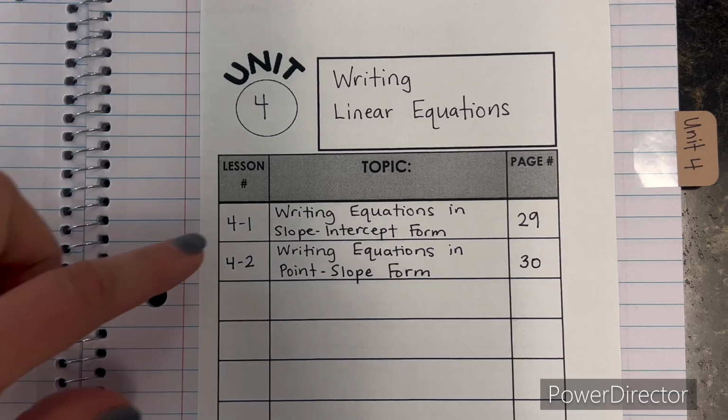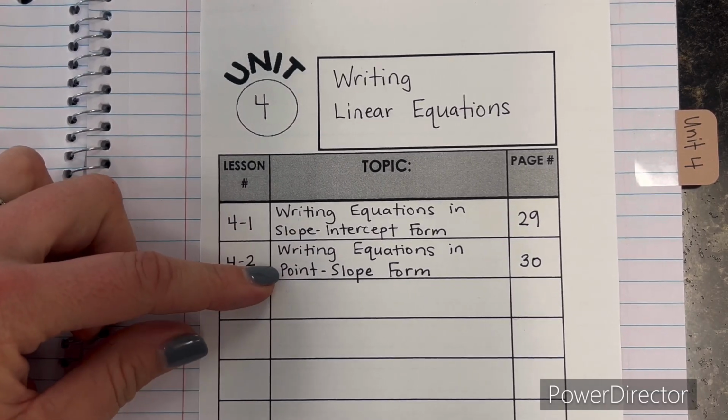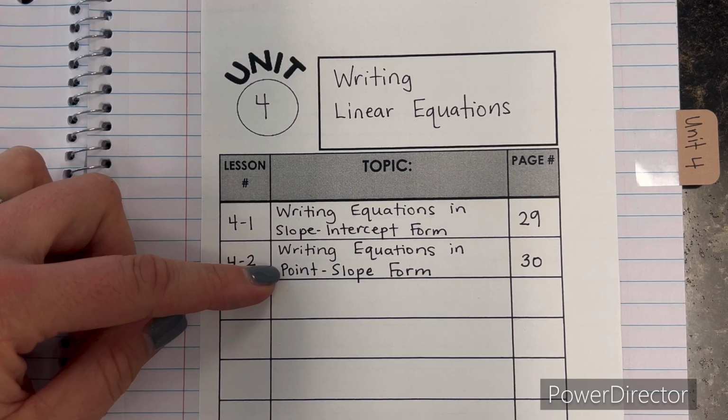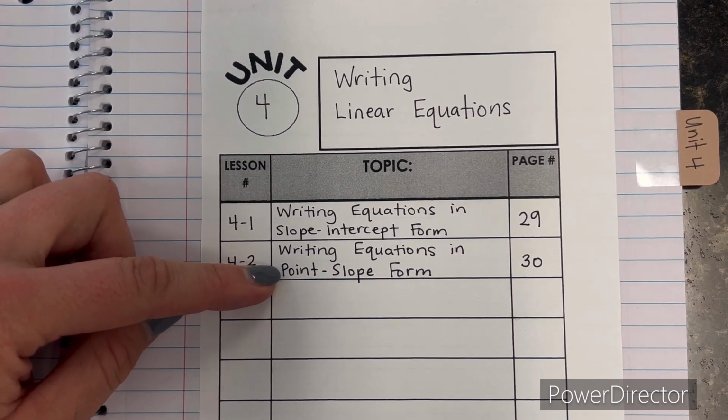The other day, we had done slope-intercept form, which was y equals mx plus b. Today, I'm going to show you a different formula. It's really simple to use. We're going to focus on where the numbers come from, and it's really not bad.